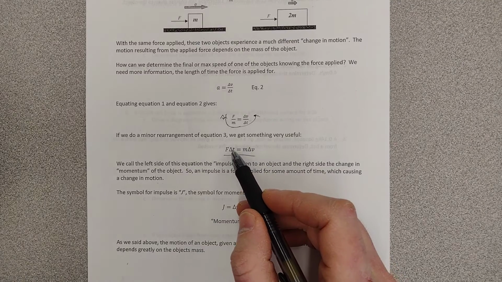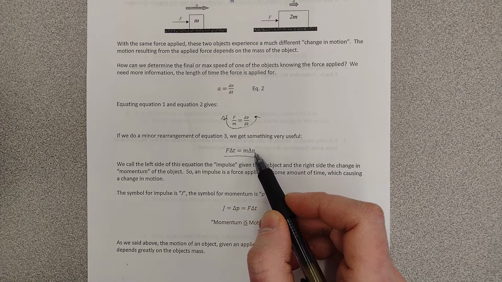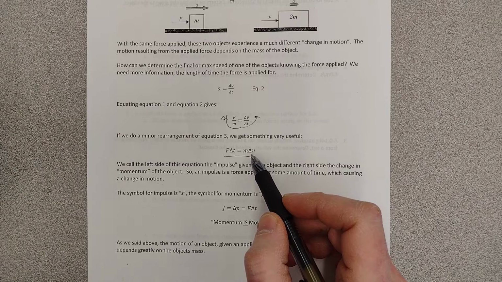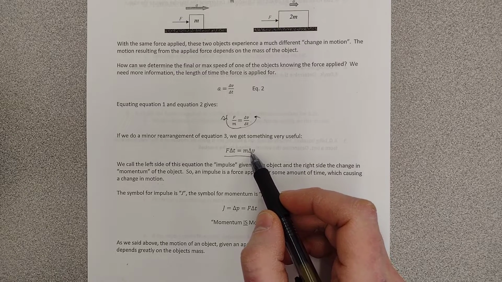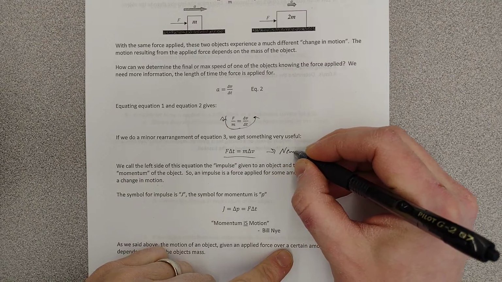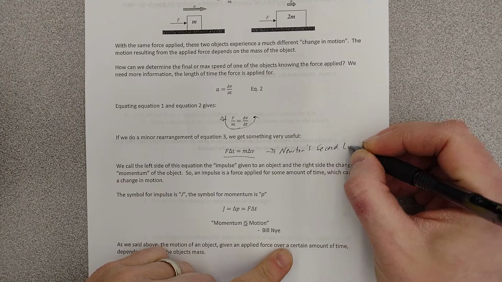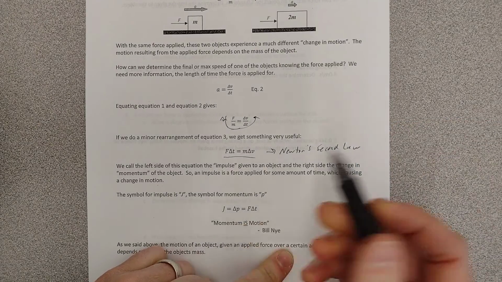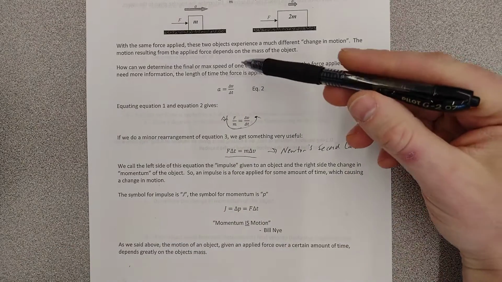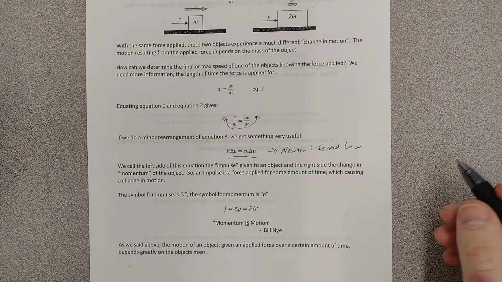So the longer the amount of time the force acts for, the greater the object's change in velocity is going to end up being. And this is a really useful way. It's really just Newton's second law written differently. We literally just put in the definition of acceleration and rearranged it a little bit.